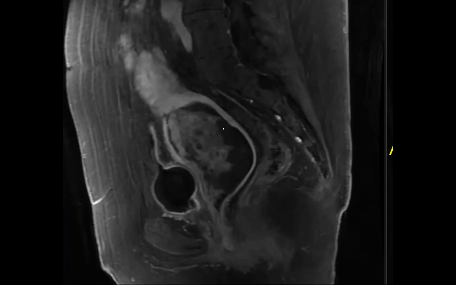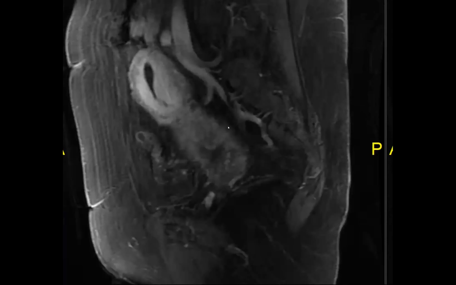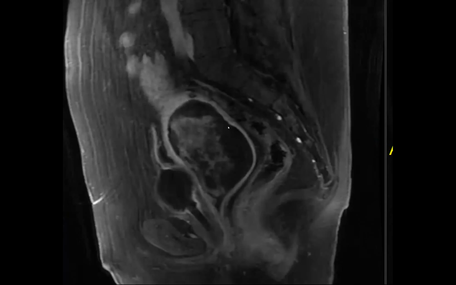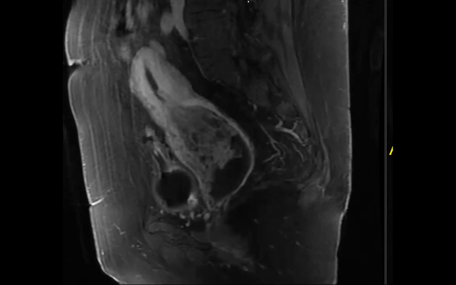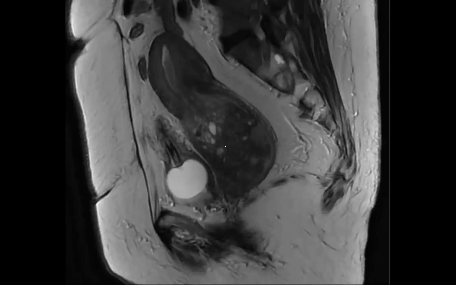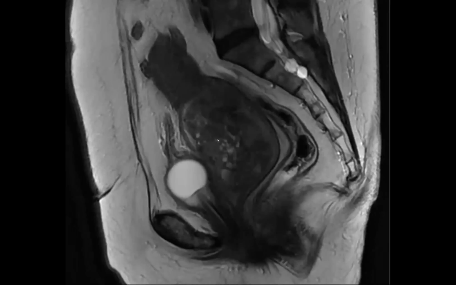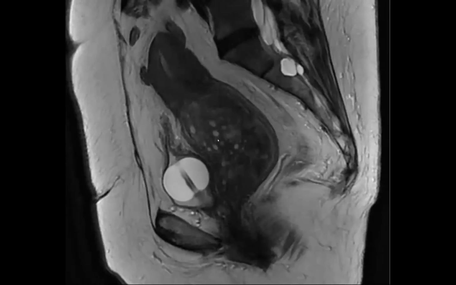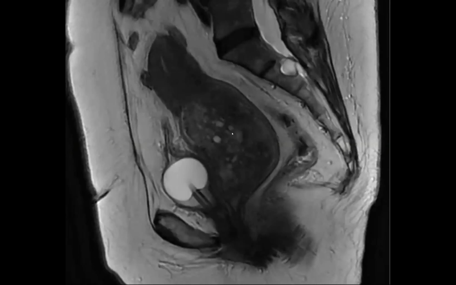I gave the differential of prolapsing degenerated leiomyoma, atypical endometrial polyp, or less likely prolapsing adenomyoma. Because you have all these cystic spaces, I didn't think it was going to be that, but when you see so many cystic thingies, I thought I have to think about it.